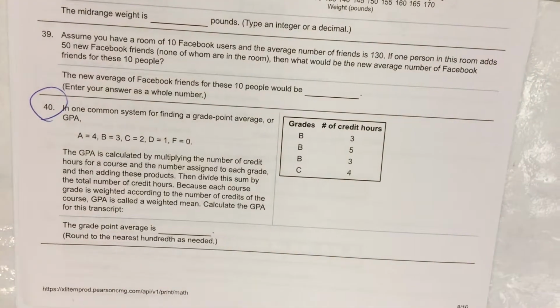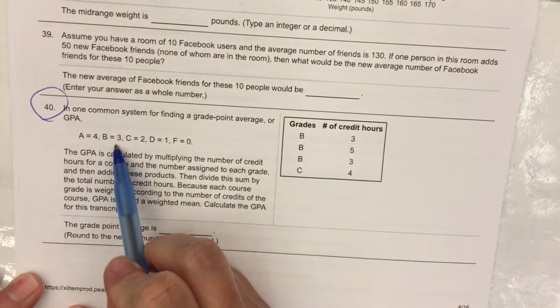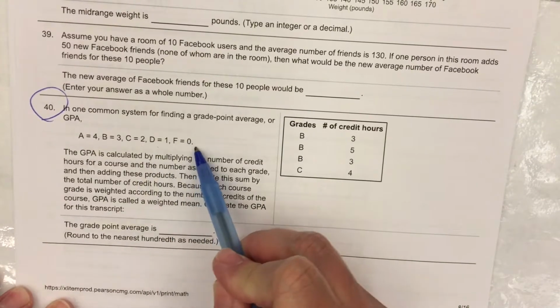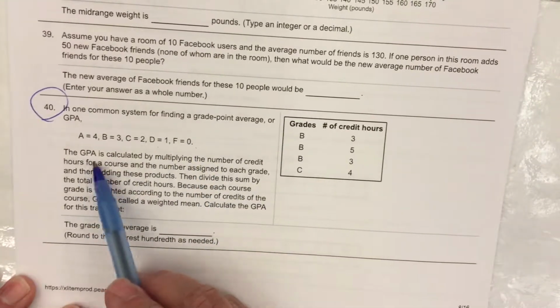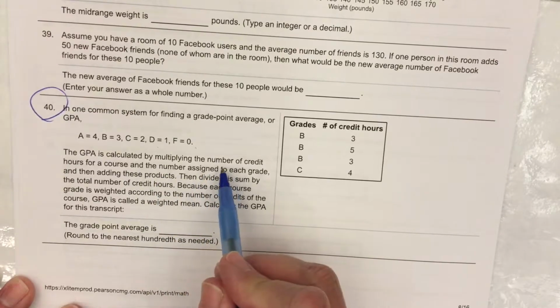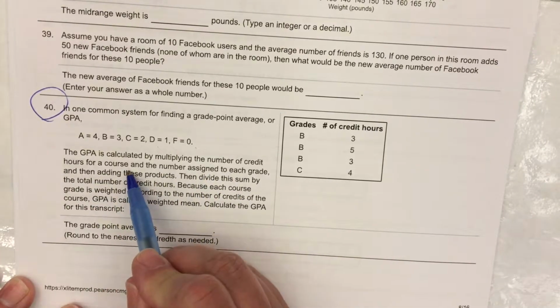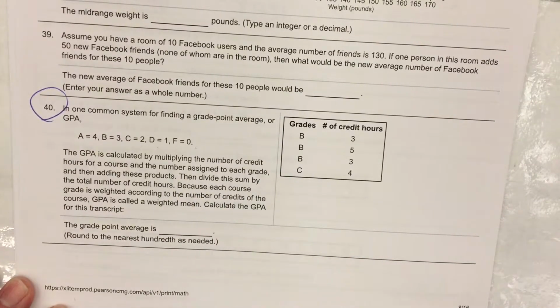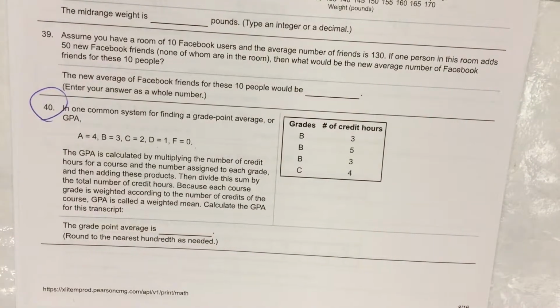On problem 40, we're calculating a GPA, where an A is 4 points, a B is 3 points, a C is 2 points, a D is 1 point, and an F is 0. The GPA is calculated by multiplying the number of credit hours for a course with the number that's assigned to the grade the student made. And then we add up these numbers we have from the multiplication. Now this sum we get is called the total number of quality points.